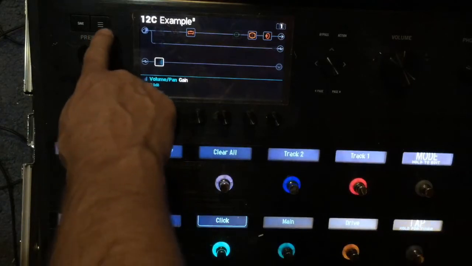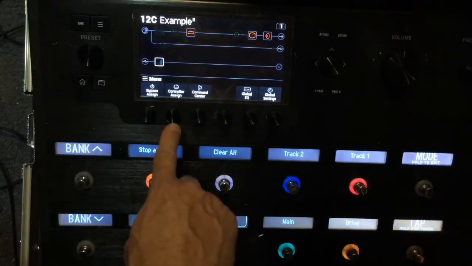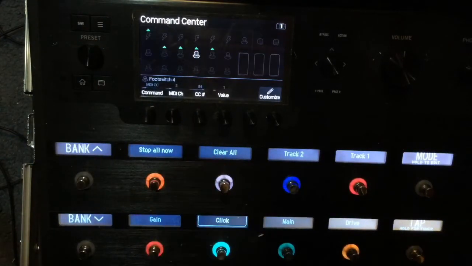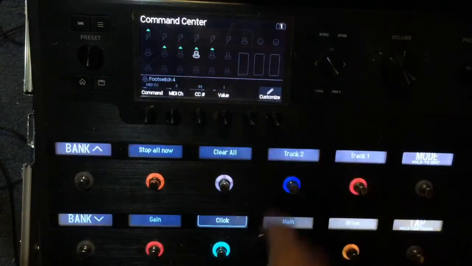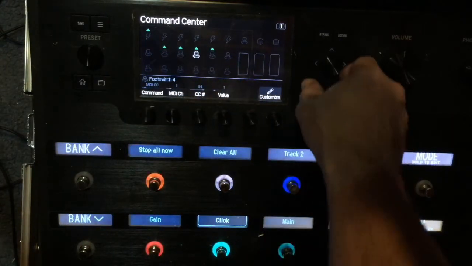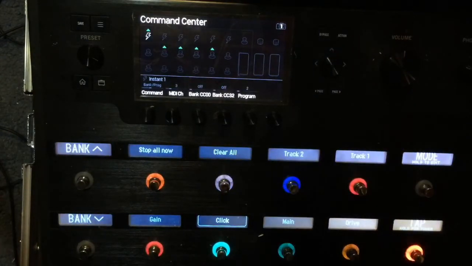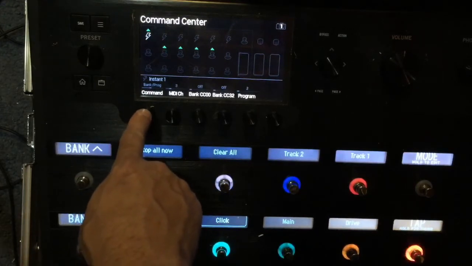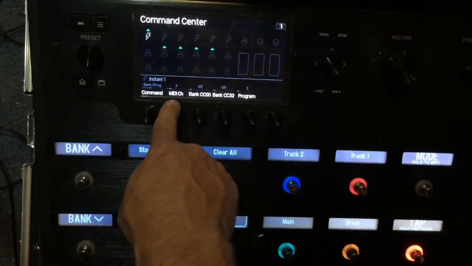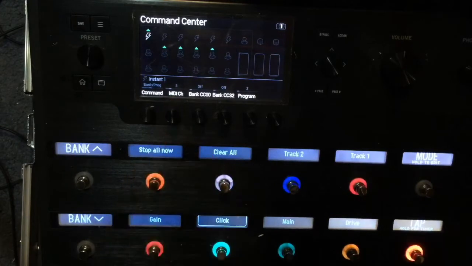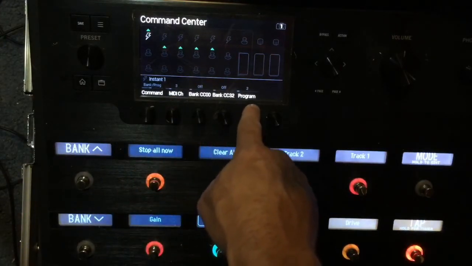Okay, if we go and click on these three lines and go to Command Center, we see that a few of those are highlighted with a green triangle. So if we go all the way up to the top left here, we see an instant program where I use a bank prog command on MIDI channel number 3, because we saw in Quantiloop I defined everything to be on channel 3, and I choose program number 2.